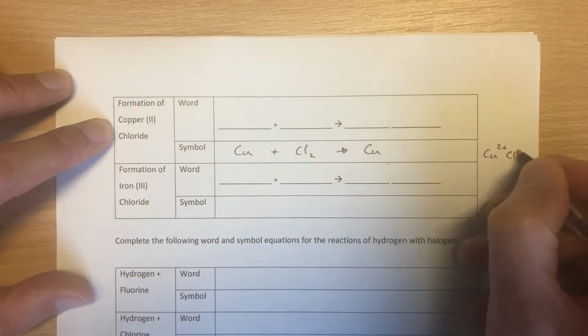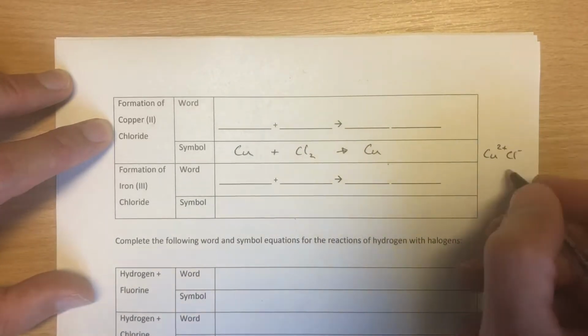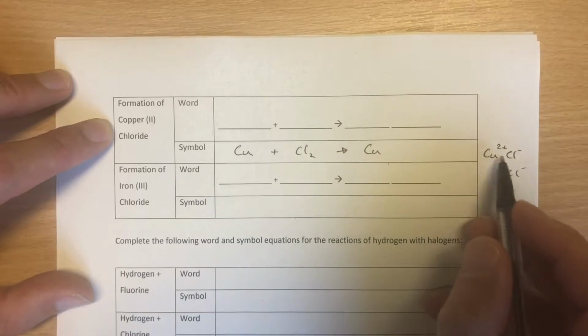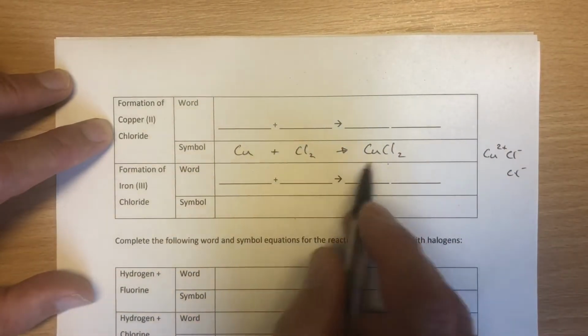Cl- is the halogen. So again, do we have more positives or more negatives? We have more positives, so we need another negative. CuCl, 1, 2. So CuCl2. Again, that equation is balanced.